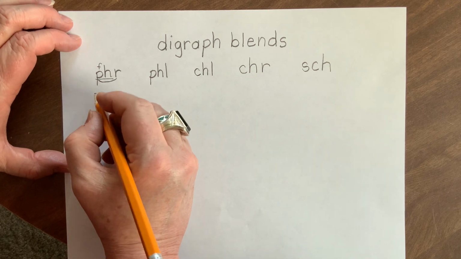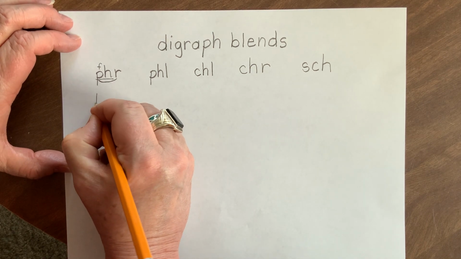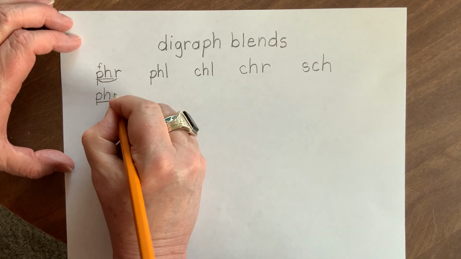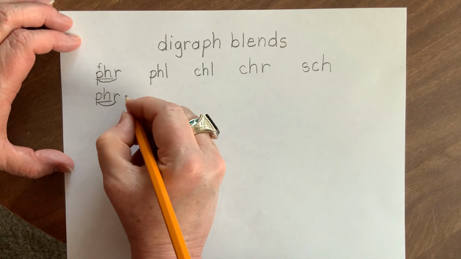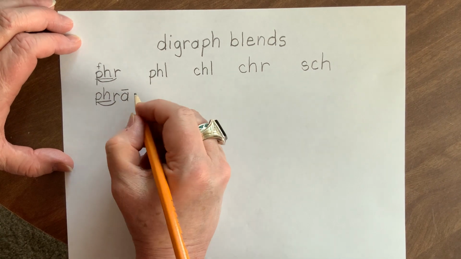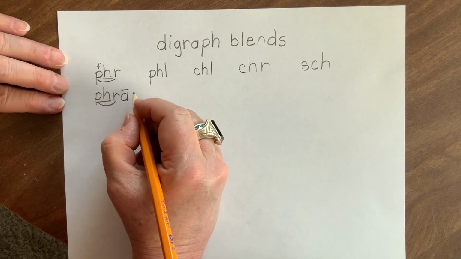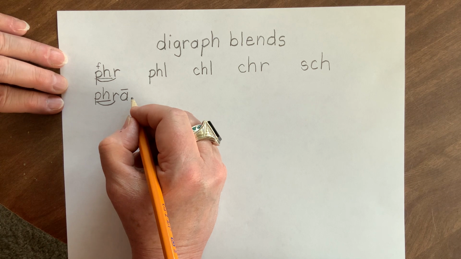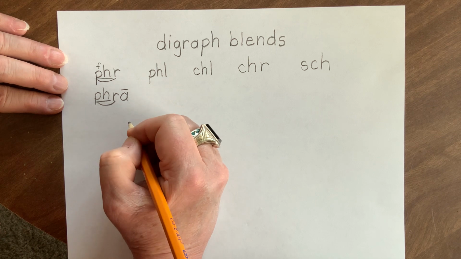All right. It starts with a PH digraph with the R to make the blend fr. I hear a long A sound for A. And I hear the Z, phrase. You're going to have to decide because two letters make the Z sound. It can be a Z or it can be an S sounding like a Z. Which one did you put?